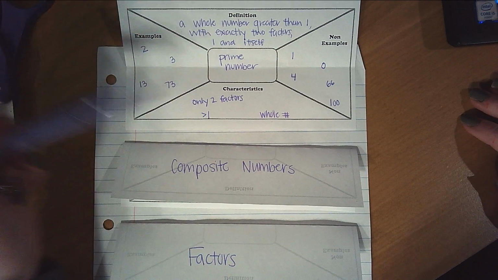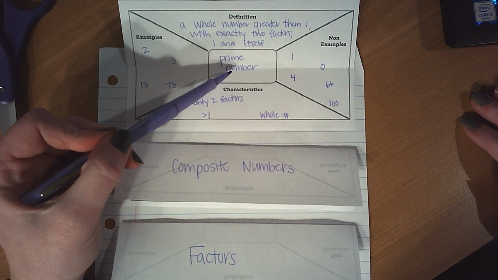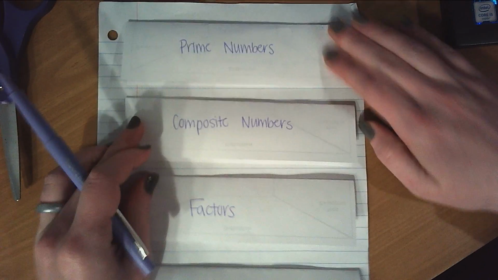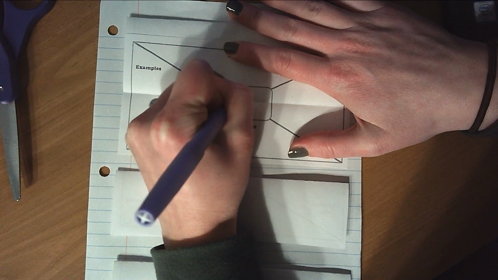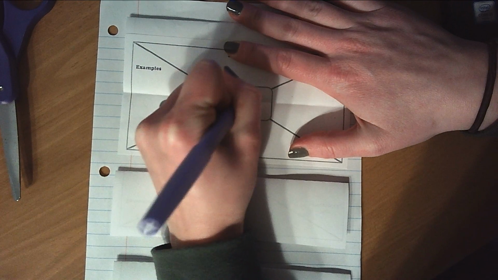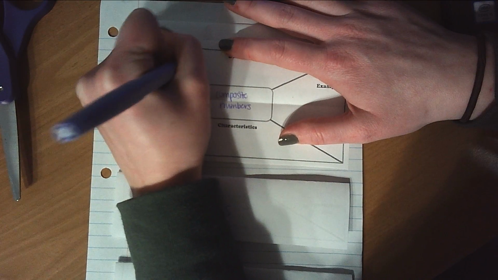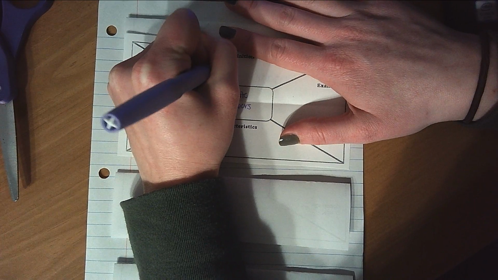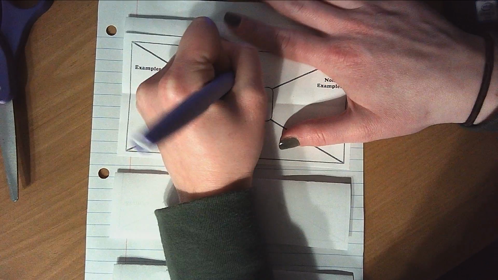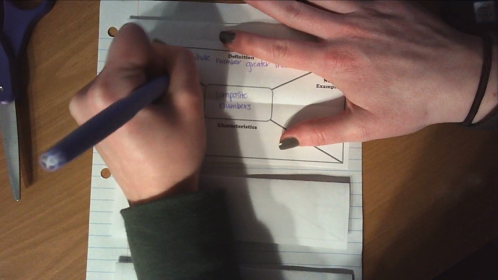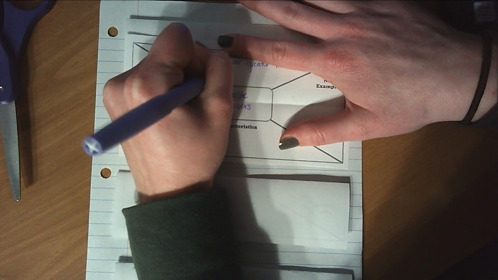So first we talked through prime numbers. Now, if a whole number isn't prime, it's likely that it's composite. And so the second thing that we're going to talk about today is composite numbers. A composite number is a whole number greater than 1 with more than 2 factors.